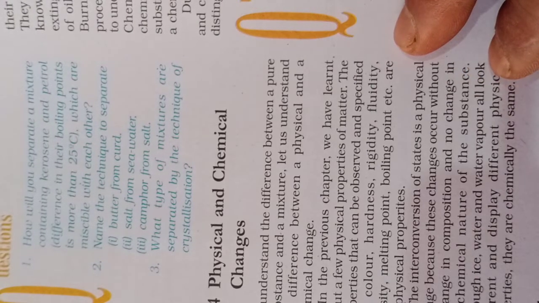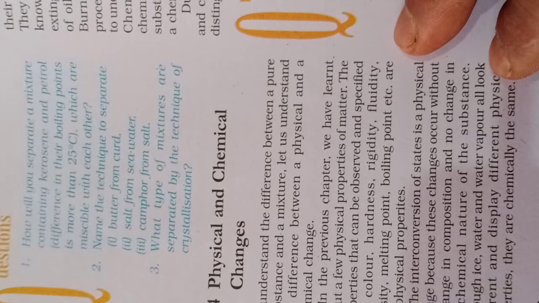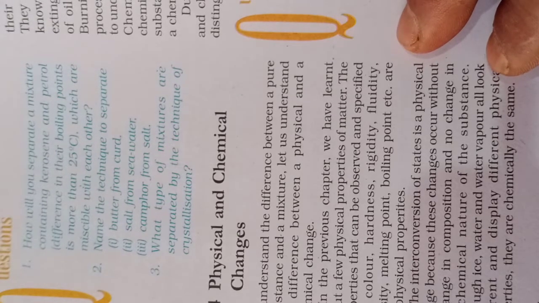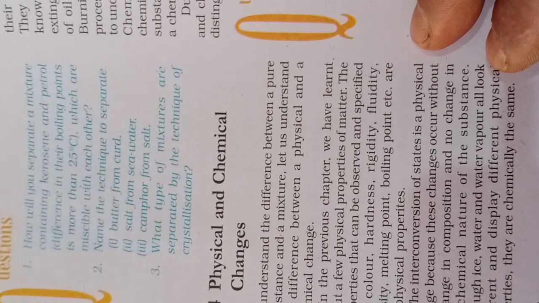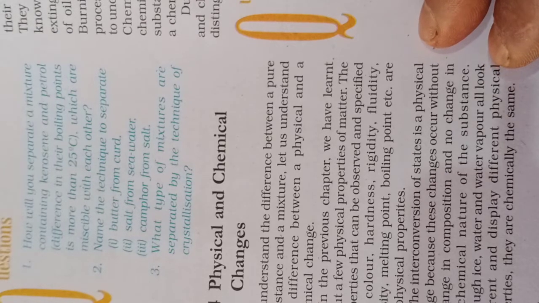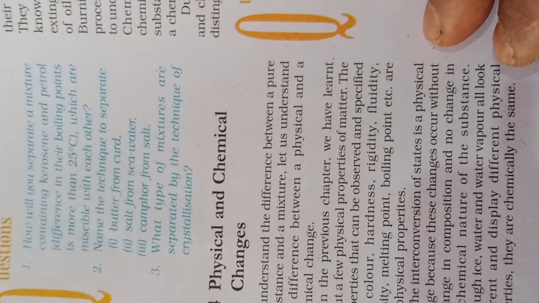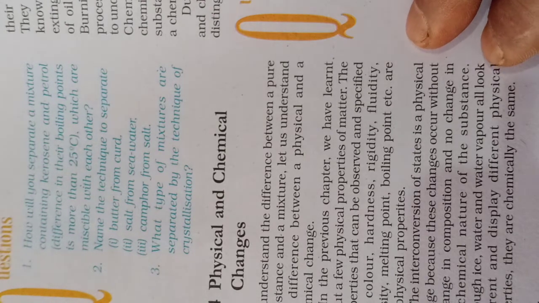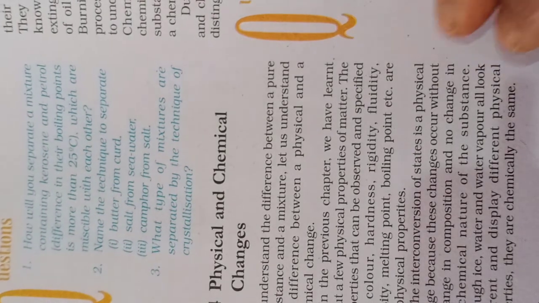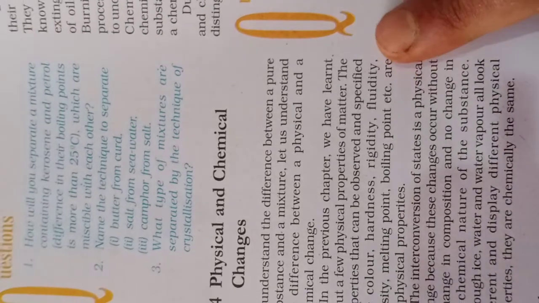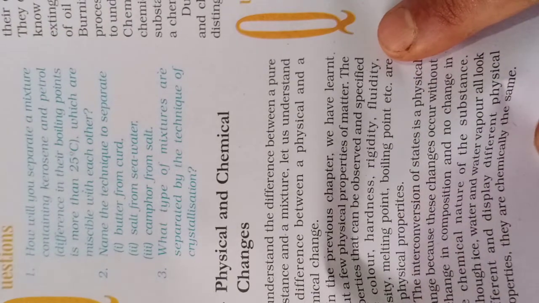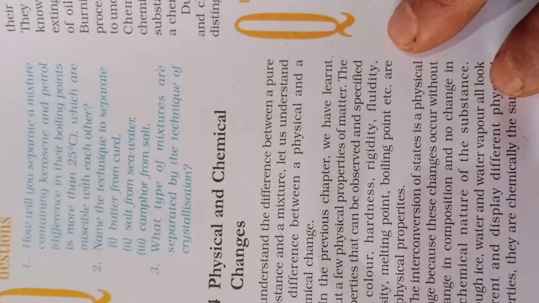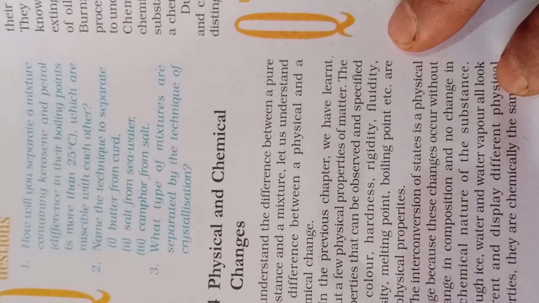In question number 3, name the type of mixtures separated by the technique of crystallization. Here you can use it to purify crystals. Or what are the types of mixtures, that means mixtures having a difference of solubility. That type of mixture can be separated by crystallization.